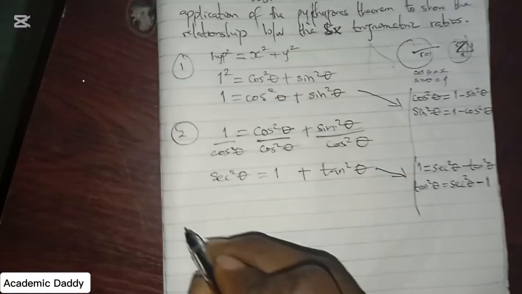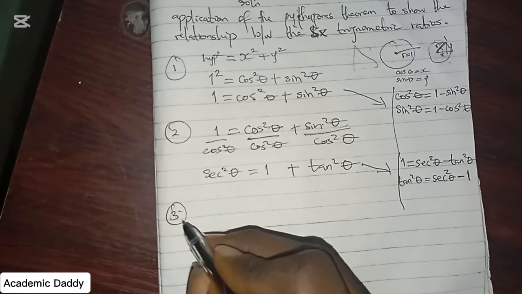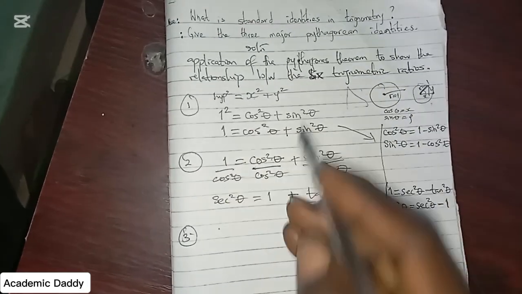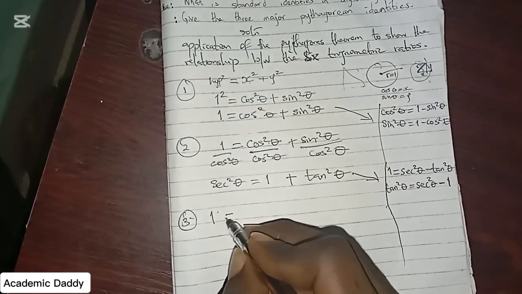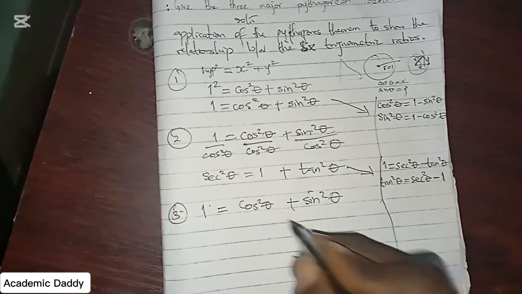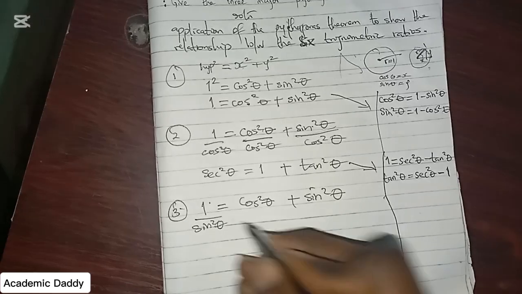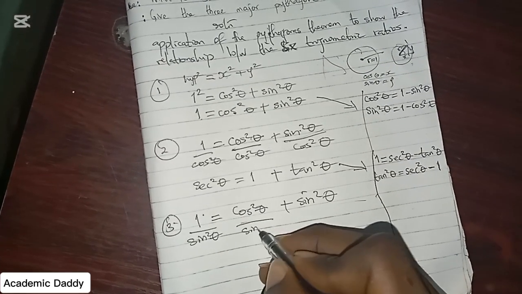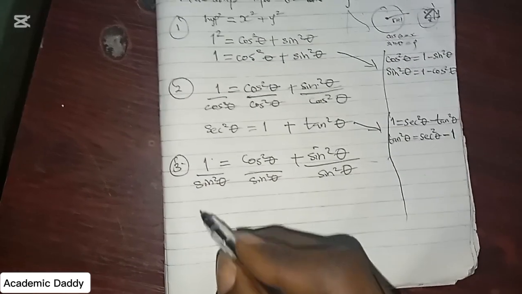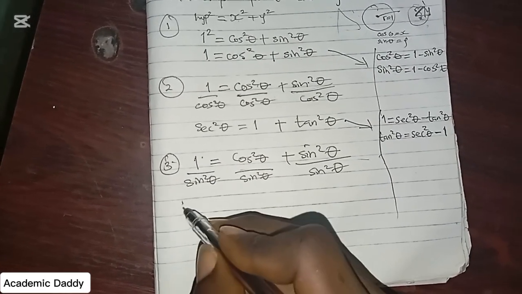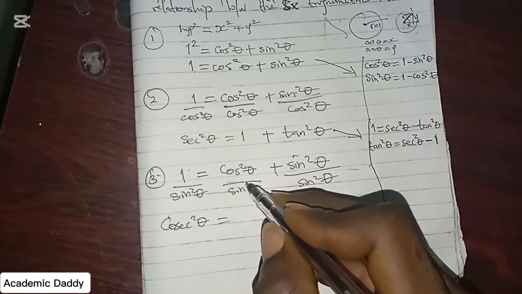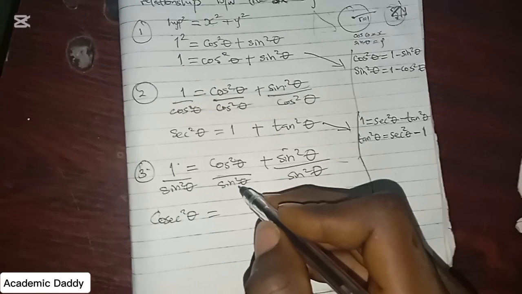Now the third Pythagorean identity, or standard identity. From my first identity derived from Pythagoras theorem, 1 equals cos square theta plus sine square theta. If I choose to divide by sine square theta, 1 over sine square is cosec square theta, since 1 over sine is cosecant.